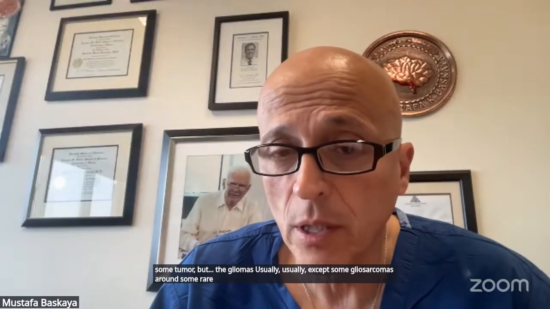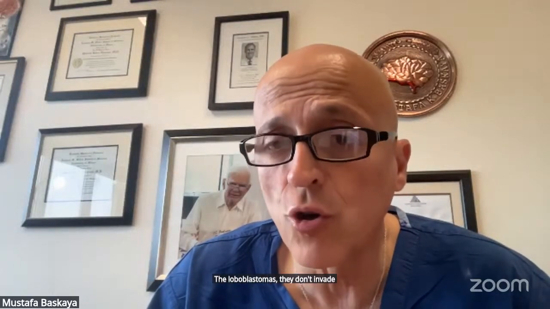But the gliomas usually, except some gliosarcomas and some rare GBMs, glioblastomas, they don't invade the adventitia. Meningiomas do.